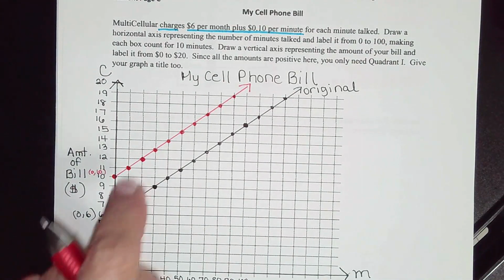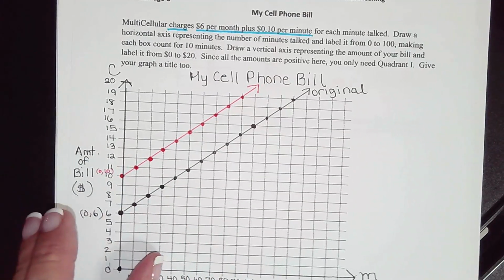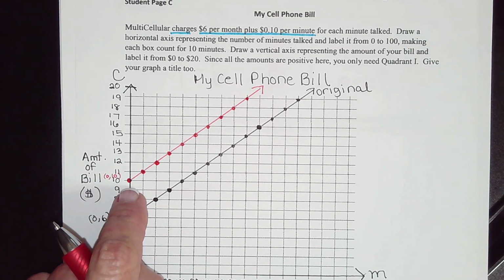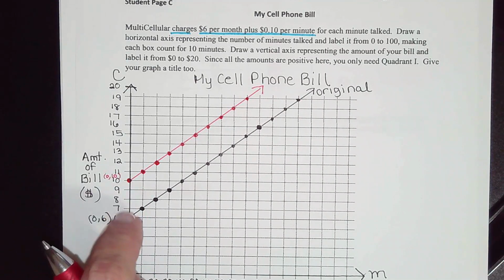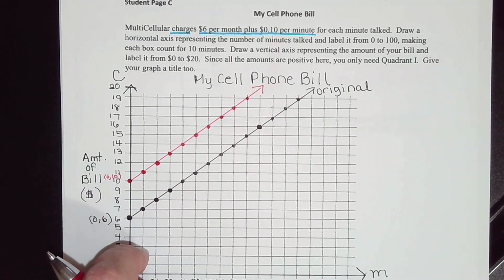So we would say the main difference is the y-intercept increased, or went up 4, when the cost increased by $4. So the y-intercept went up 4 units when the cost increased by $4.